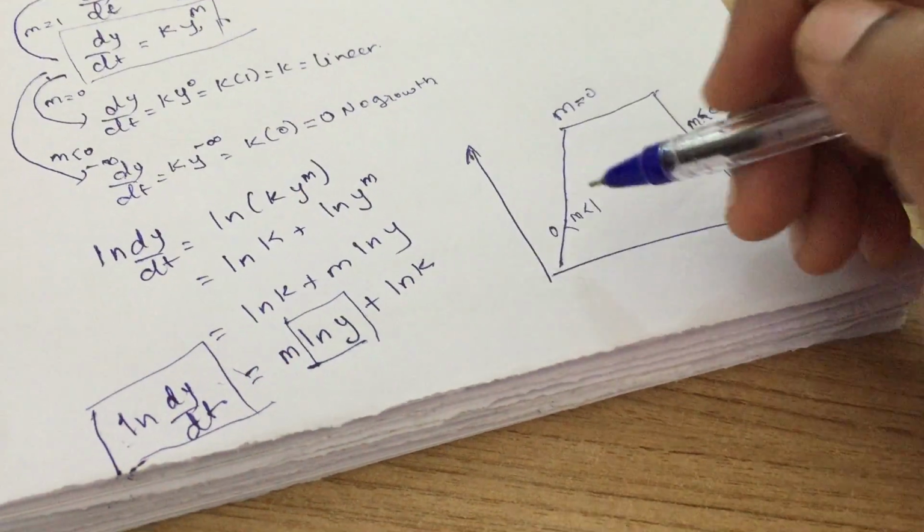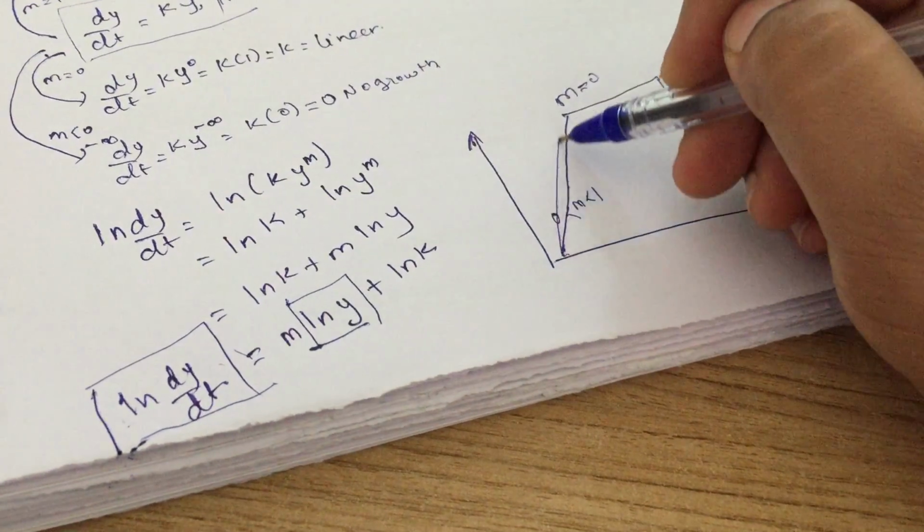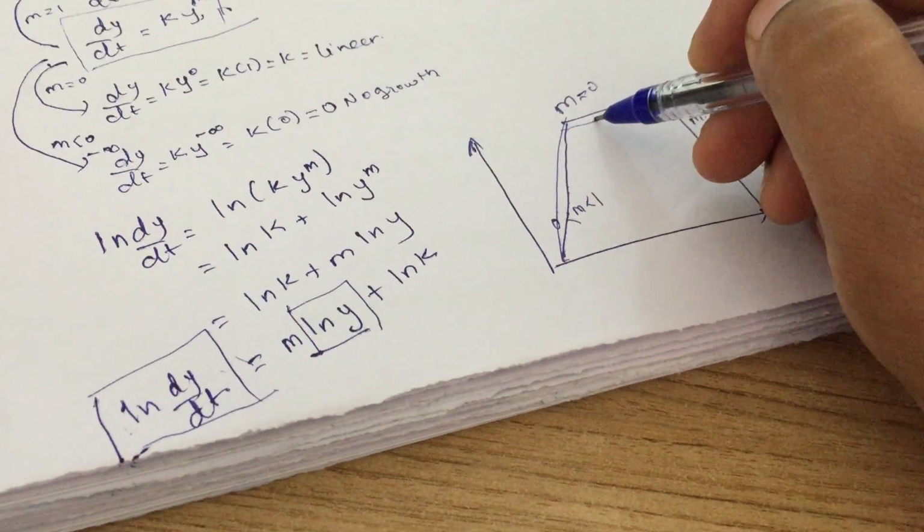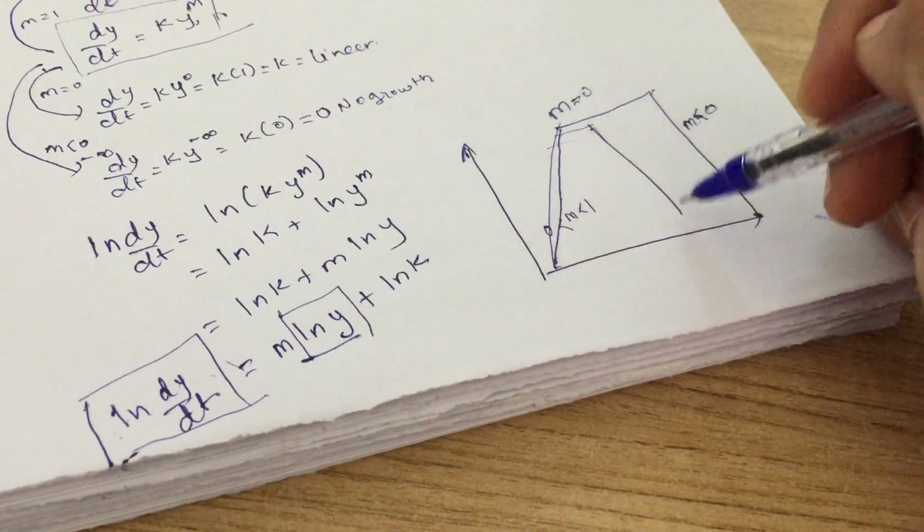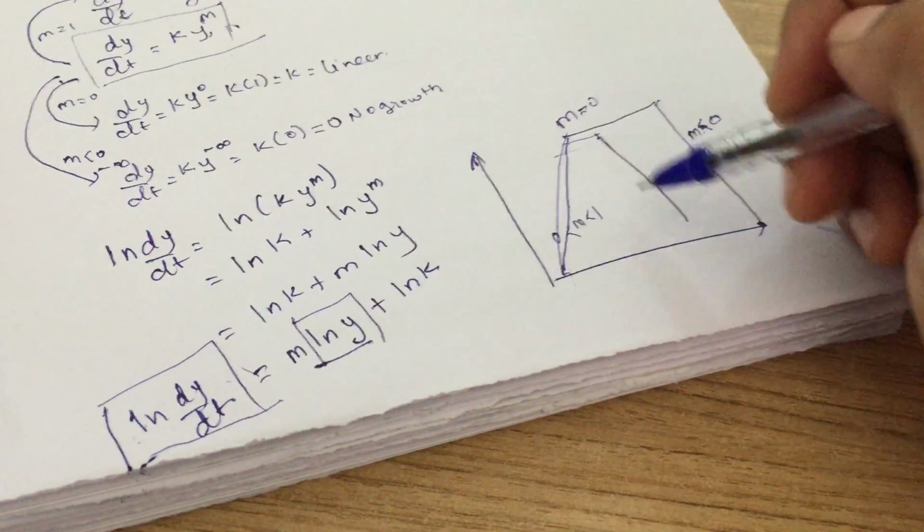If you remember, most of my data you'll find goes like this, then has some flattening, and then there's a big decline. For my all countries plot, it was like this.